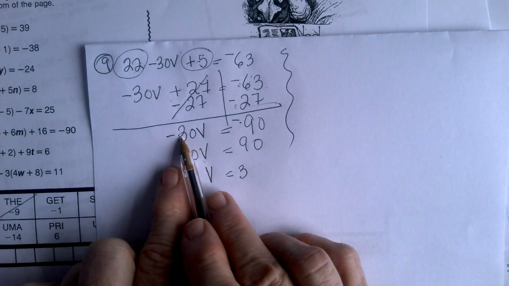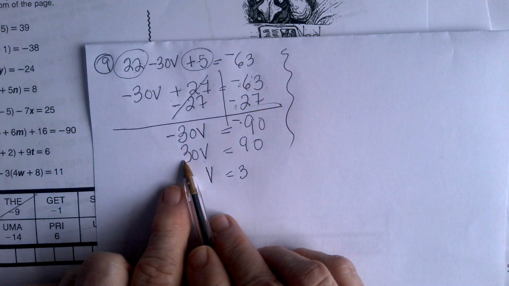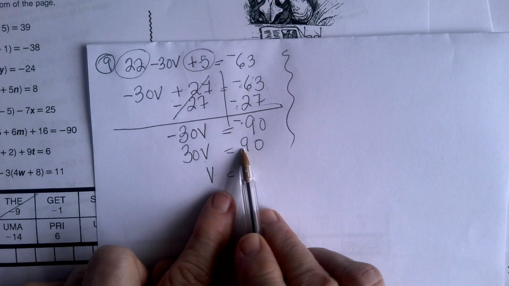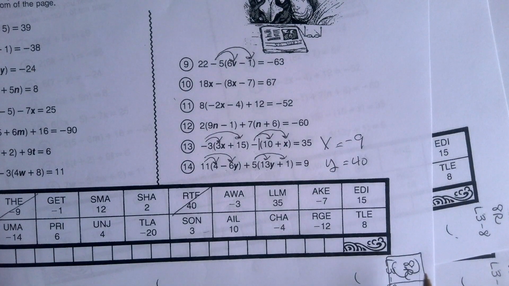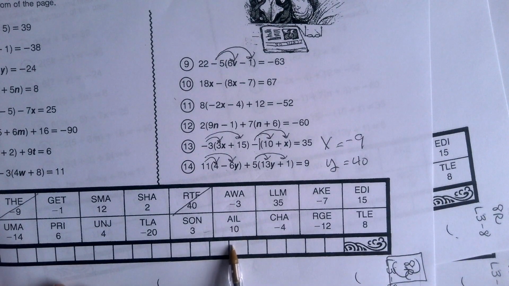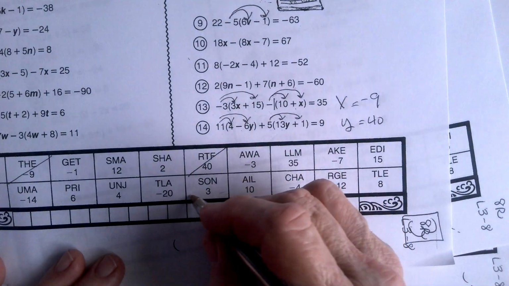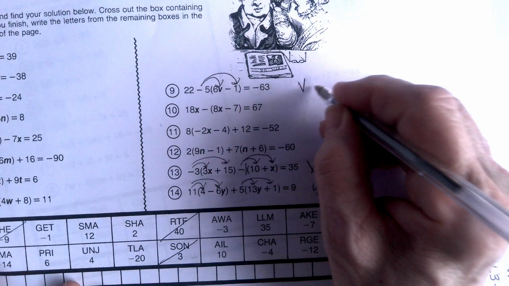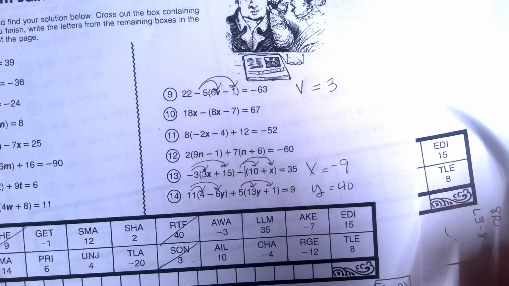So that must be our answer? No, because we switched the sign. So it was a negative, we switched it to a positive, as long as we switch this negative to a positive. So let's see, is there a positive 3 down there? Well, yeah, right here. So we're going to cross out this one. And so v is equal to 3.